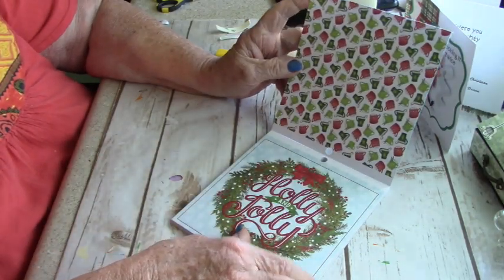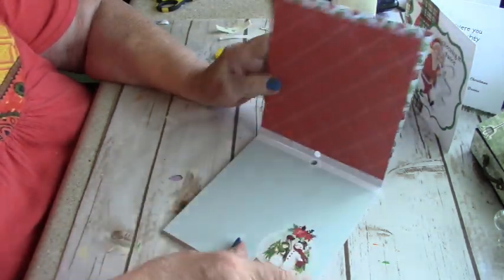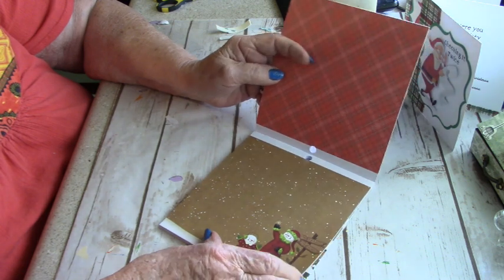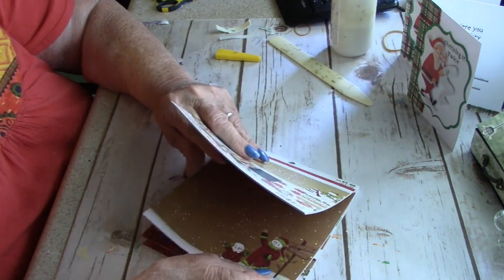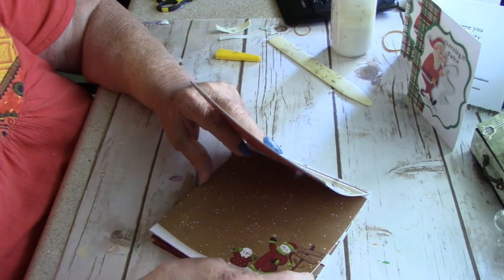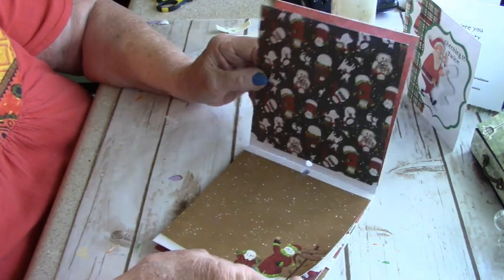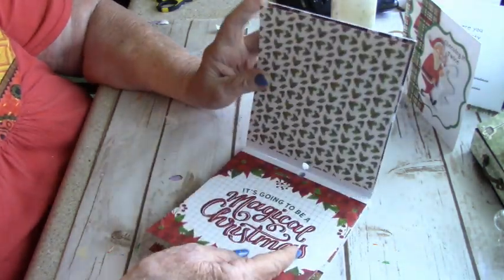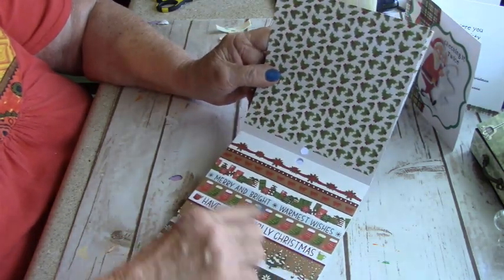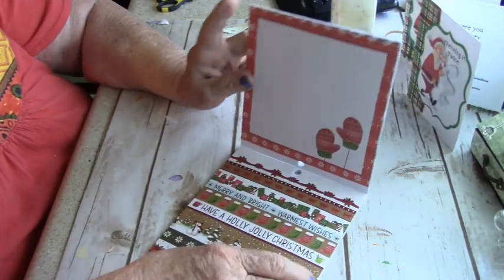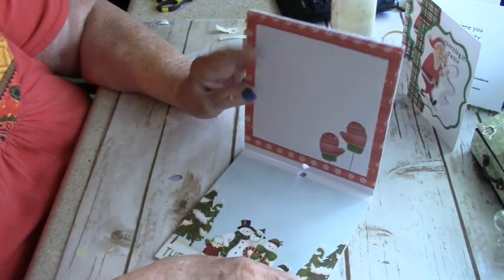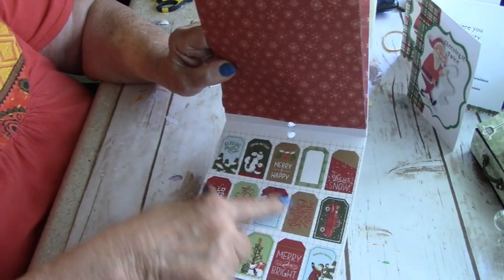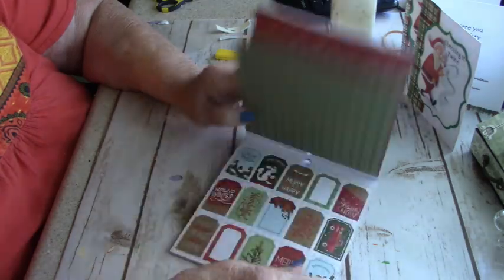And I picked up this one from Michael's. And these are double-sided. That's a pretty plaid. And what's good about these, as I'll show you in a minute, if you don't have any stamps, there are some sentiments that you can cut out and use, especially right here, little tags that you can cut out and use as the sentiment on the front of the card.